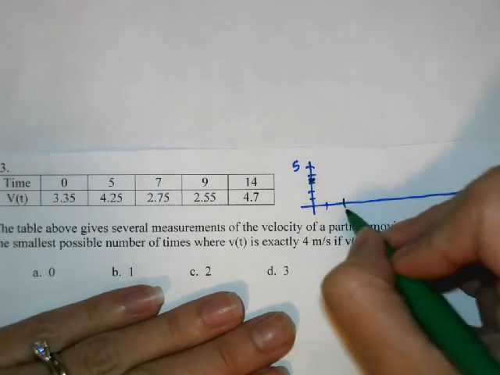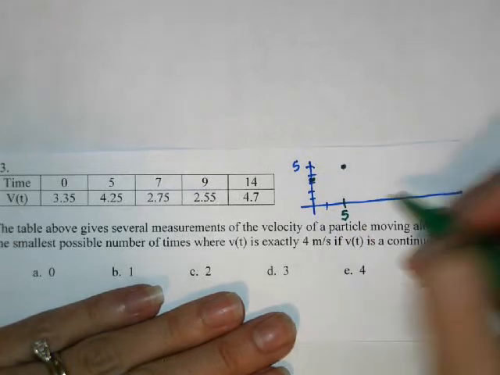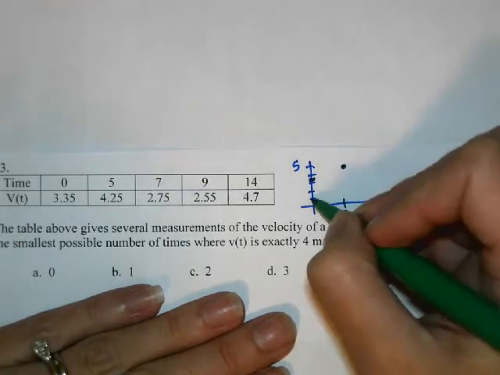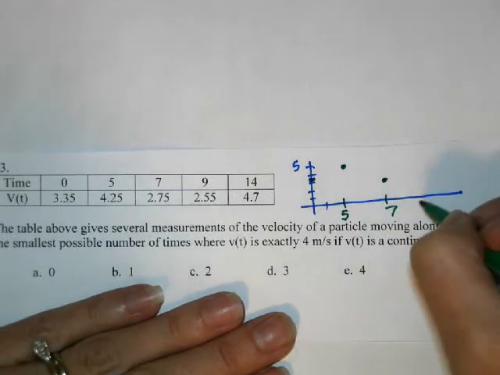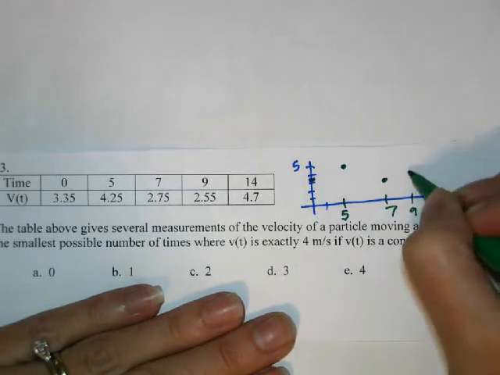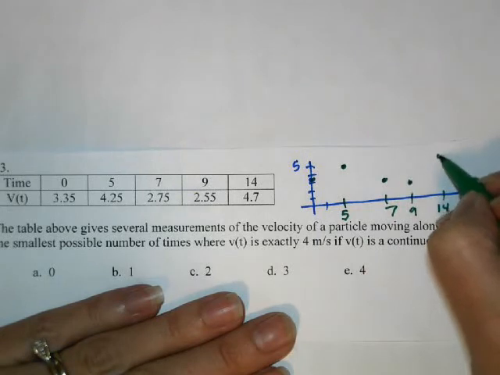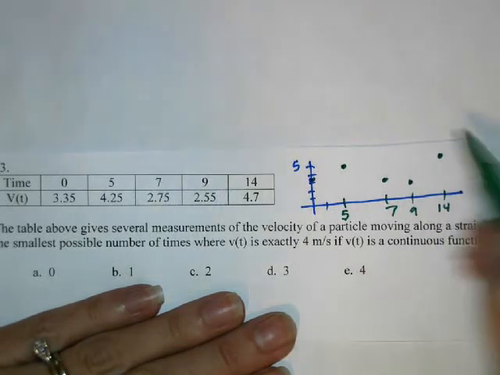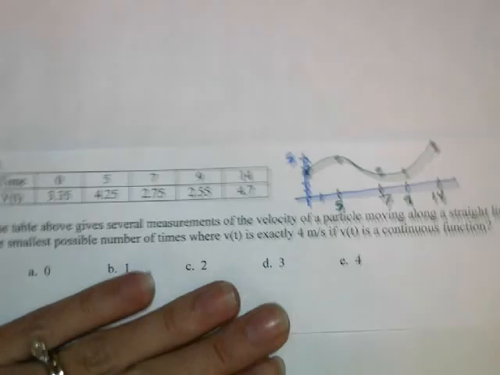Okay, at 5, we're at 4.25. At 7, we're at 2.75. At 9, we're at 2.55. And at 14, we're at 4.7. Okay, so this graph kind of goes like that.